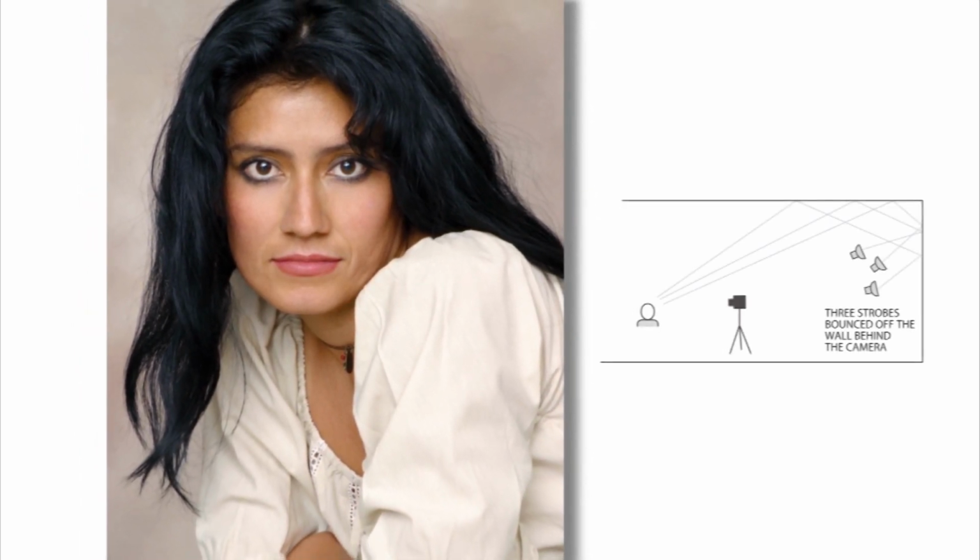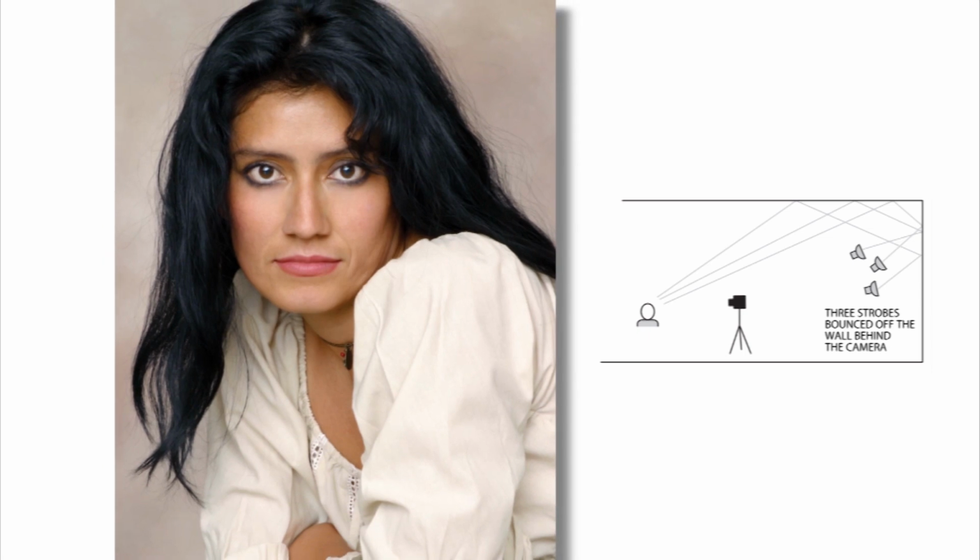I used substantial power for this shot, employing 3 strobes, each with a dedicated power pack set to full power. As seen in the diagram, the trick is the double bounce, hitting the wall behind the camera, then the ceiling. Note the interesting and unusual shape of the catch lights in her eyes.